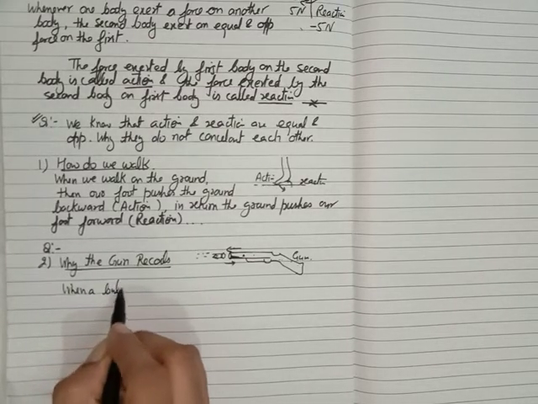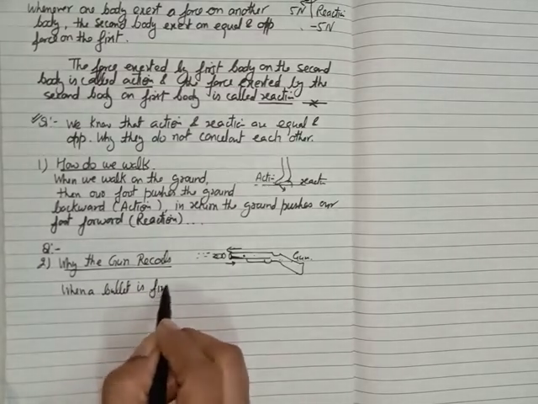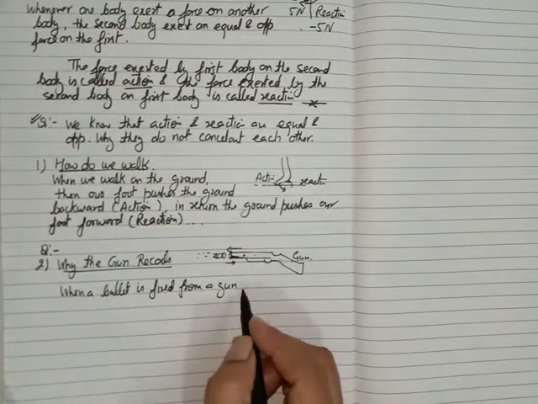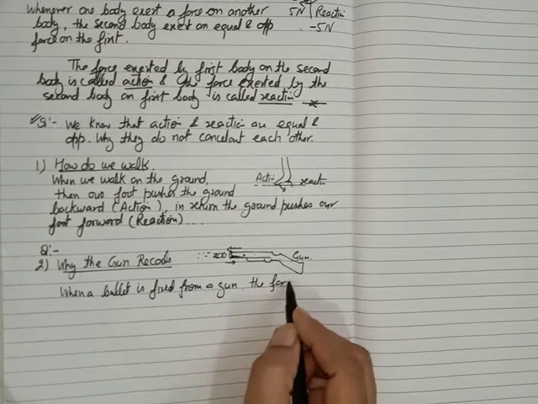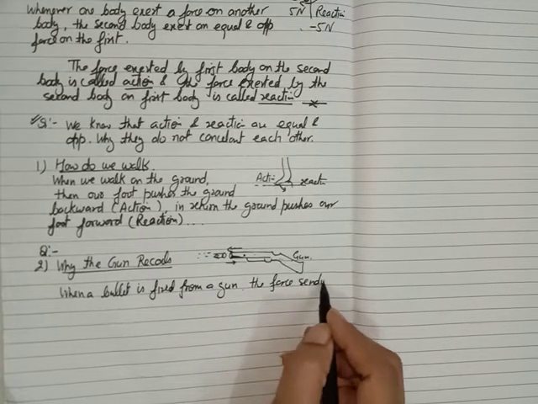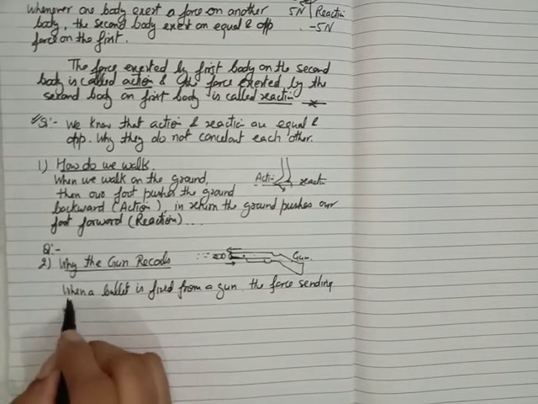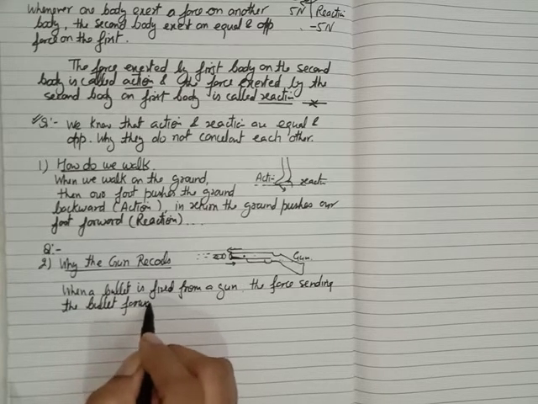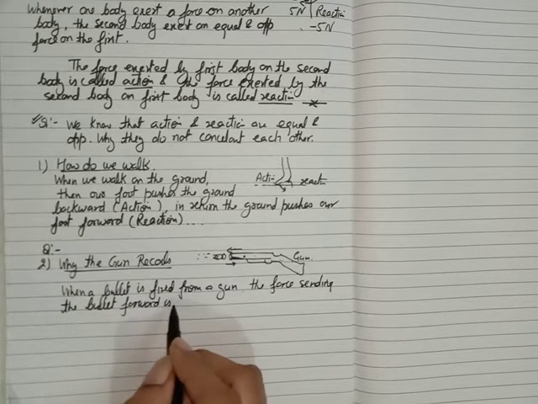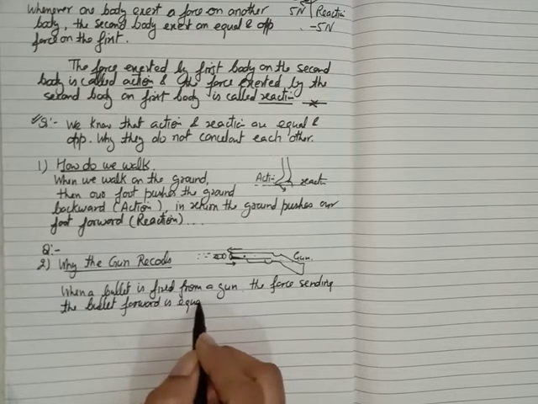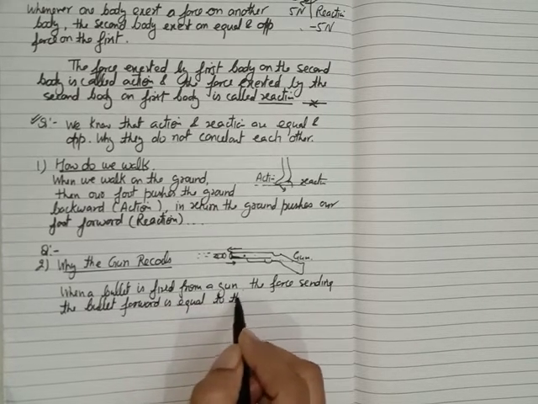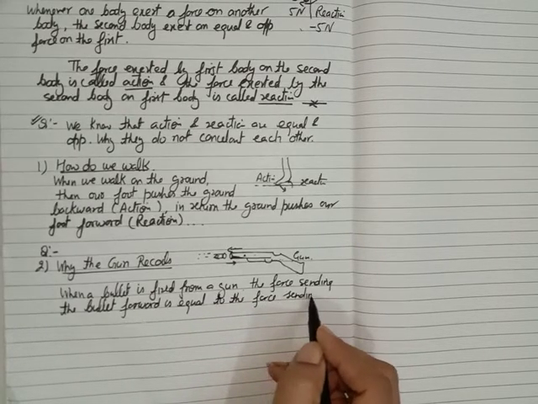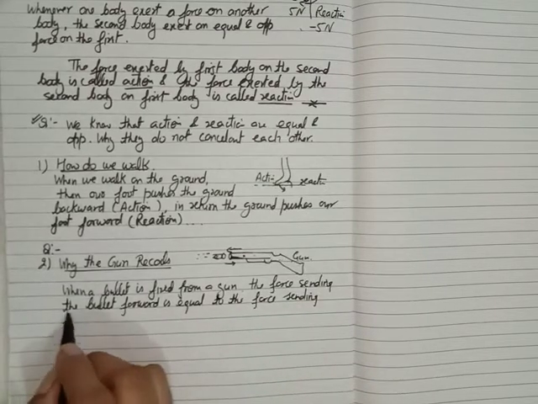When a bullet is fired from a gun, the force sending the bullet forward is equal to the force sending the gun backward.